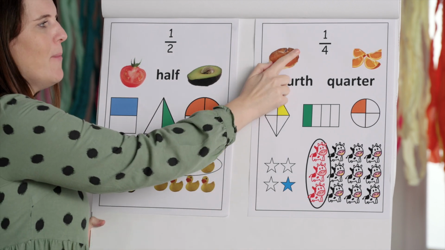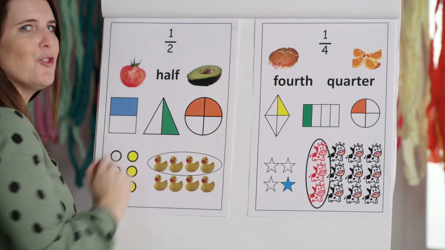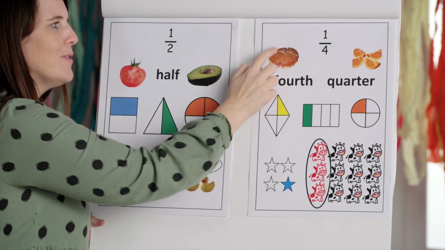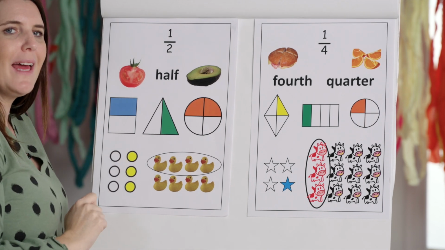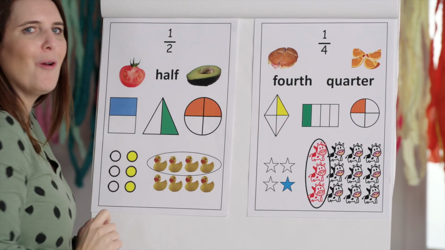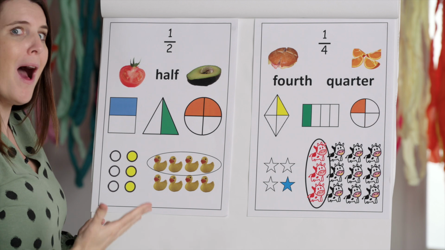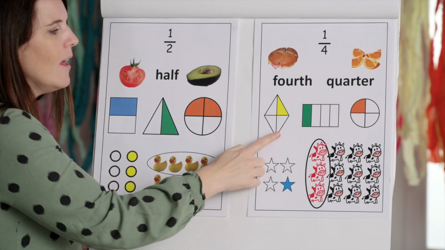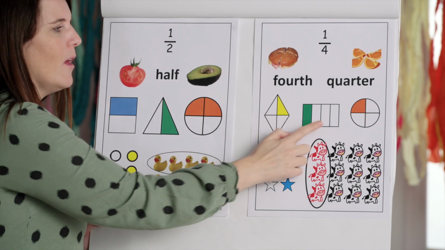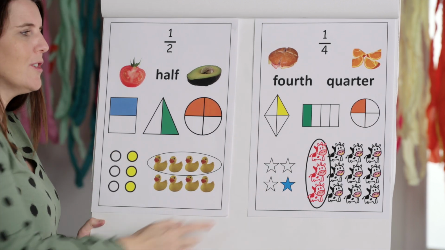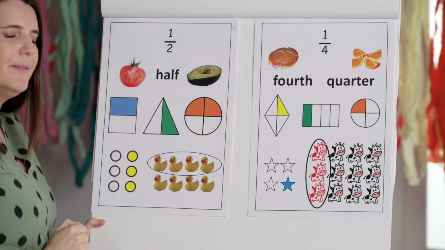I can see this hamburger here has been cut into quarters. It's been cut into fourths, 4 equal parts. So has my orange. If you play sport, you might have orange quarters at quarter time or half time. I can see my shapes with my shaded part. One quarter of these shapes has been shaded.